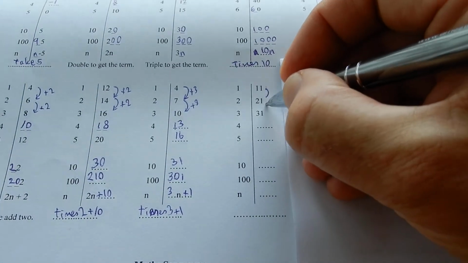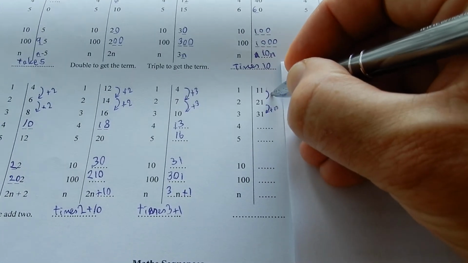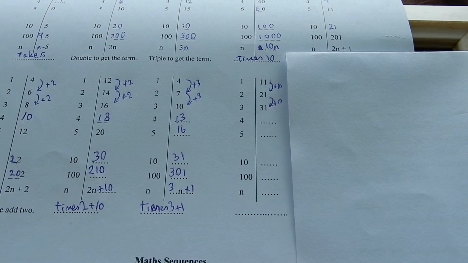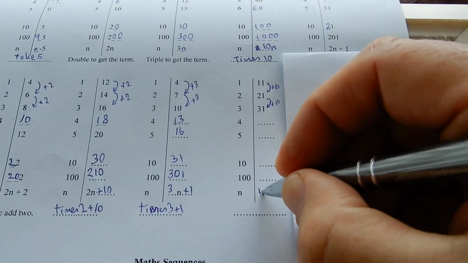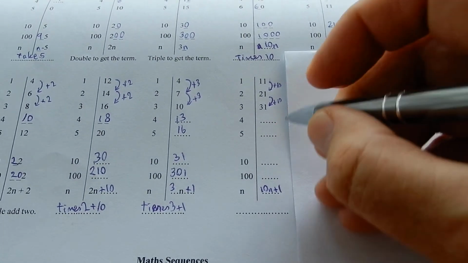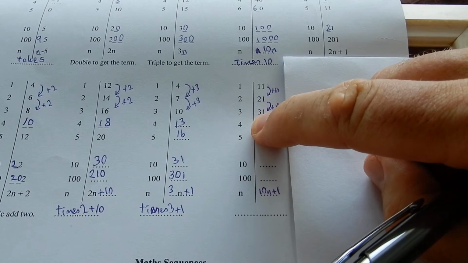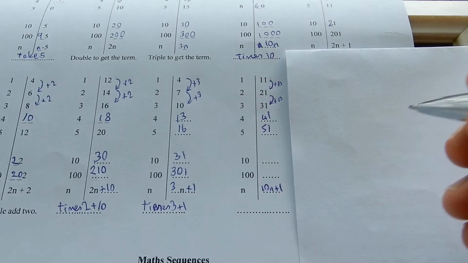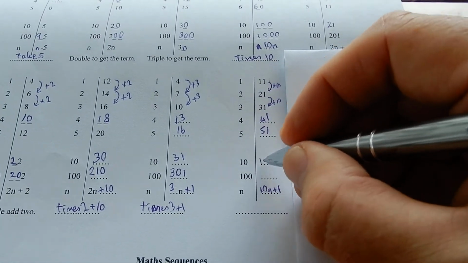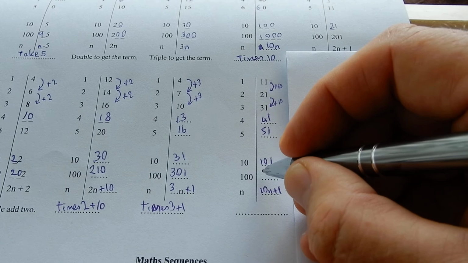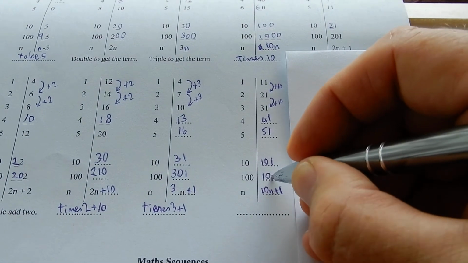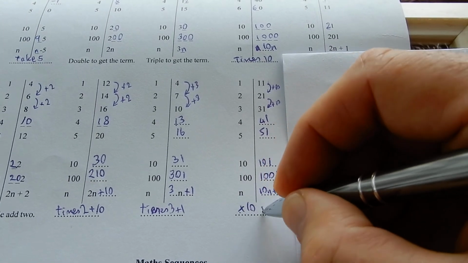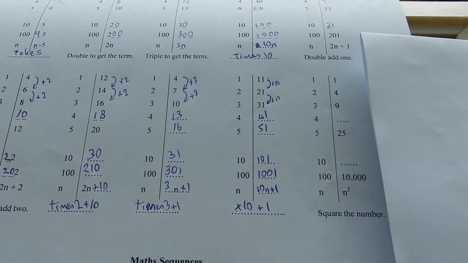Okay, the differences between them is 10. So it's times by 10, add 1. So it's 10n plus 1. 4 times by 10 is 40 plus 1, 41. 5 by 10 is 50, plus 1 is 51. 10 times 10 is 100, plus 1 is 101. 100 times 10 is 1,000, plus 1, 1,001. Times 10 plus 1. Okay. Woo.